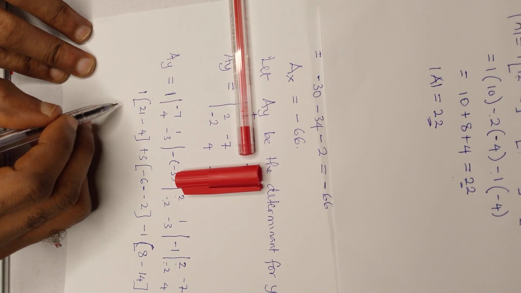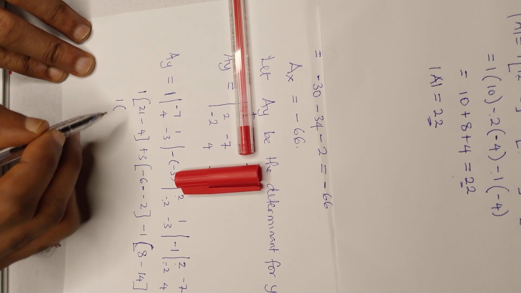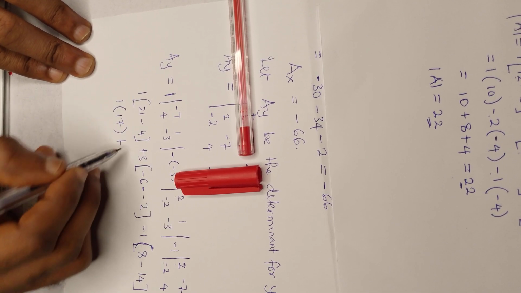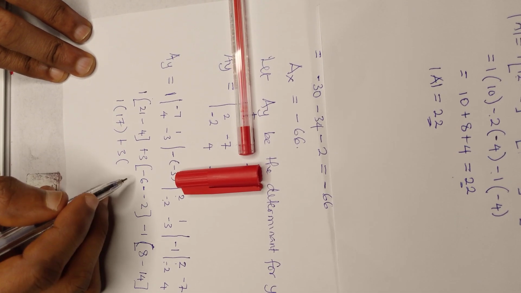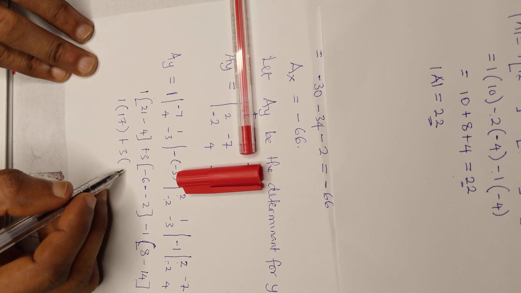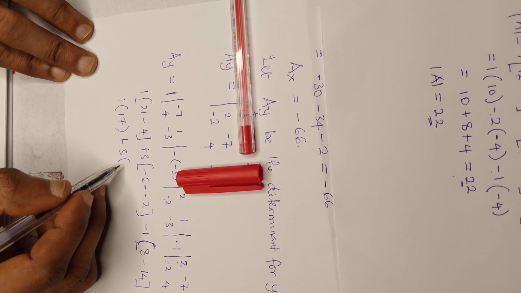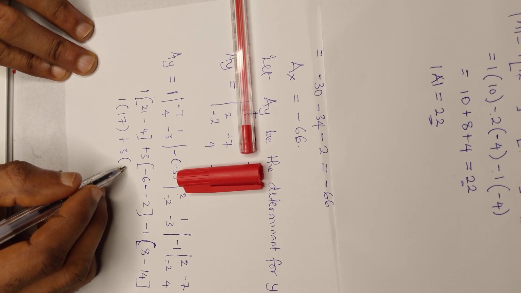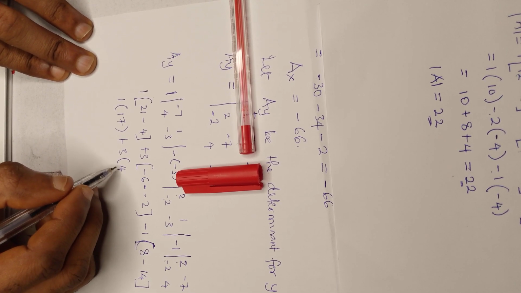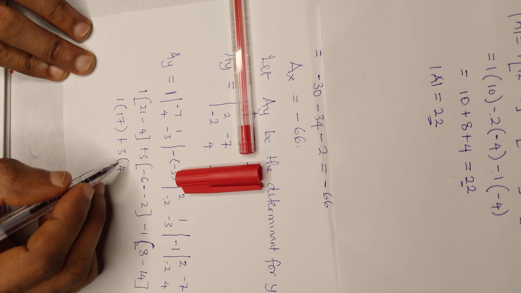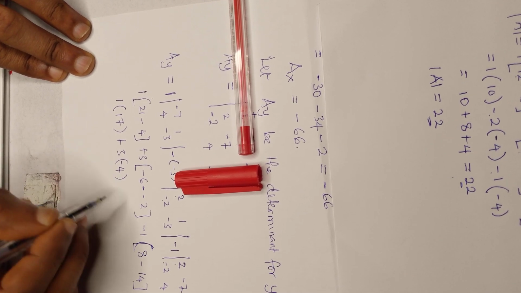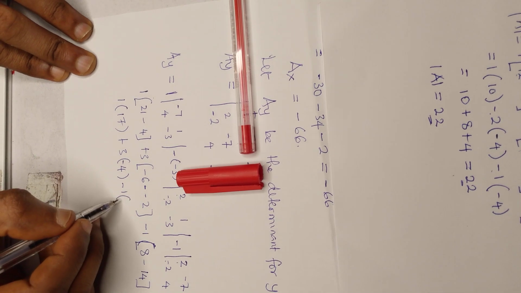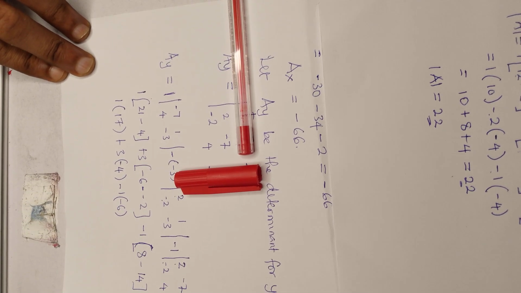This will be 1 into 21 minus 4 is 17, plus 3 into minus 6 minus 2, which will be minus 6 plus 2, and that will give us minus 4. Minus 1 into 8 minus 14 will give us minus 6.